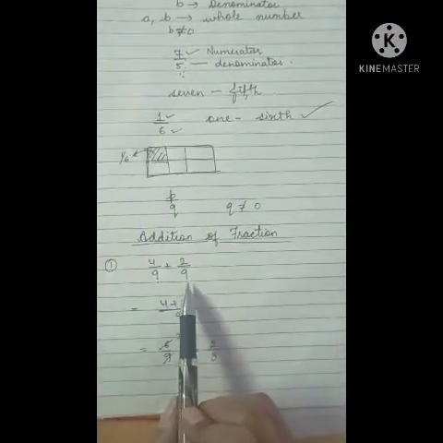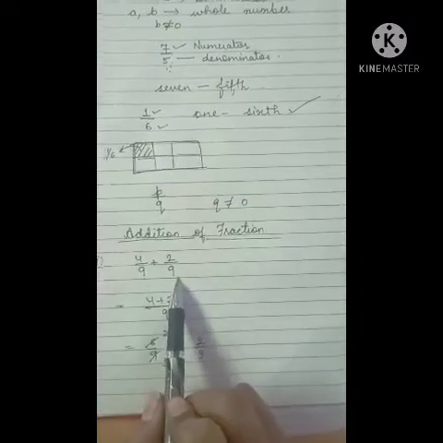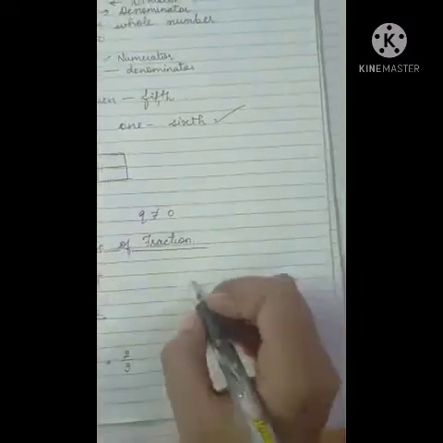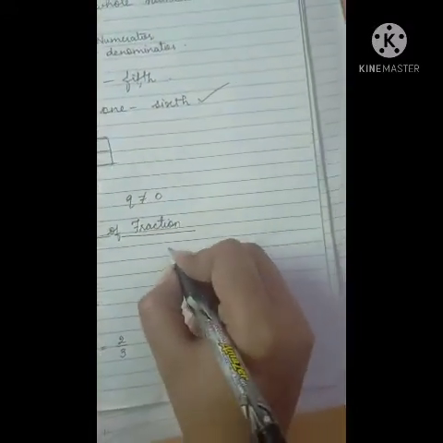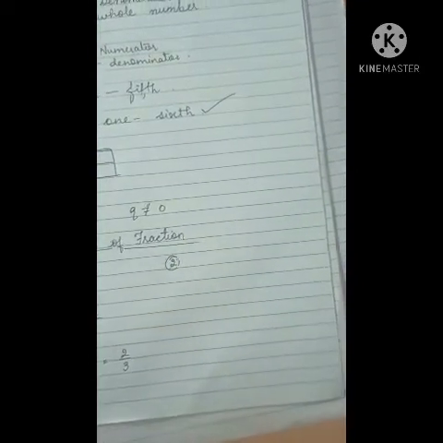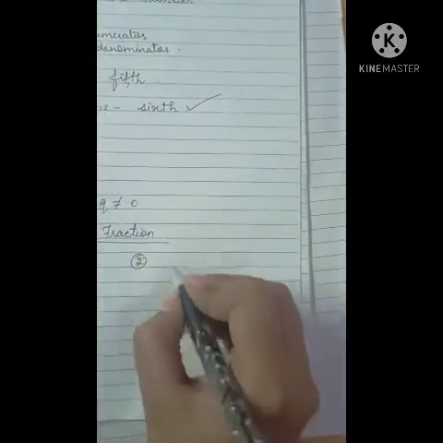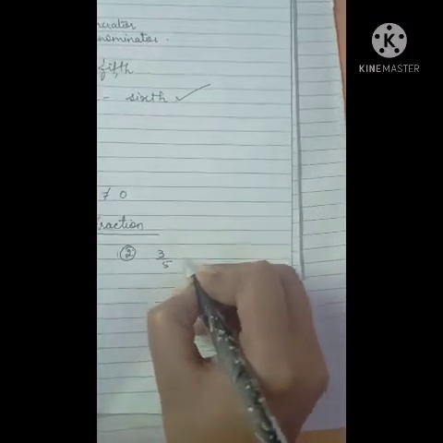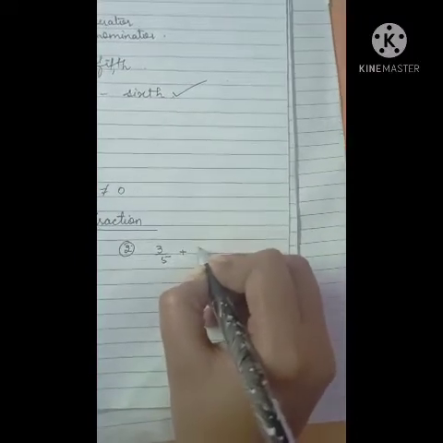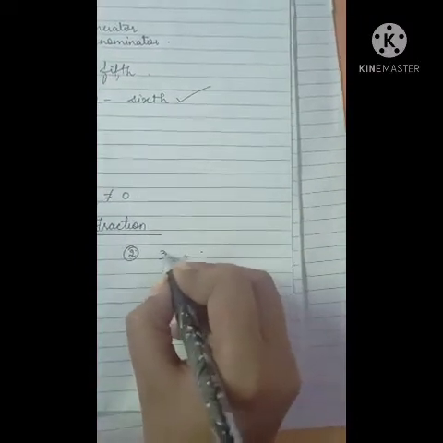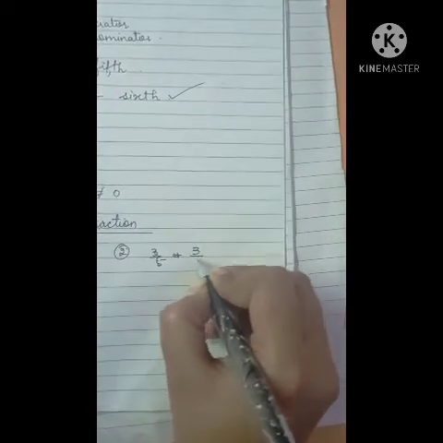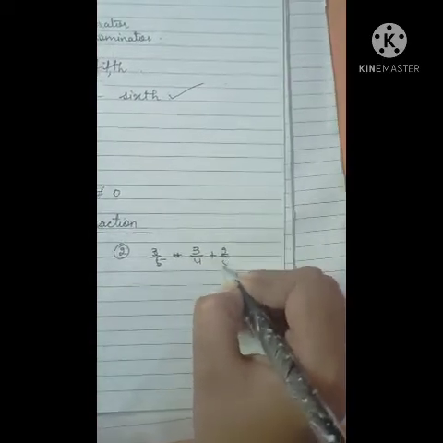Now suppose we have fractions with different denominators, like 3 by 4 plus 2 by 5.